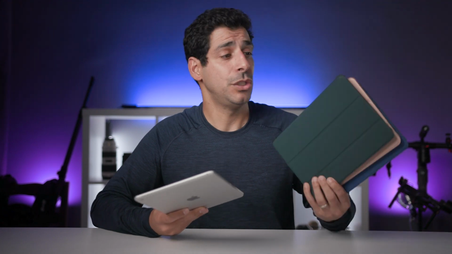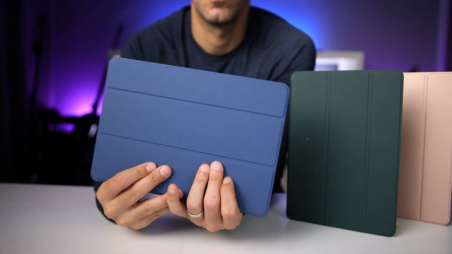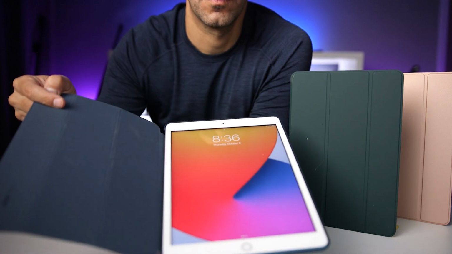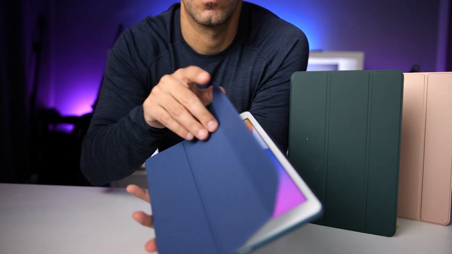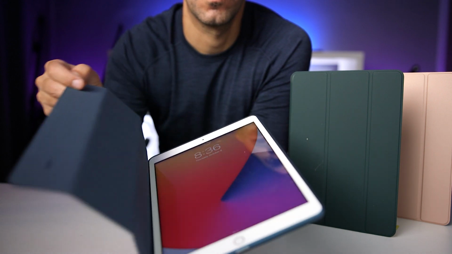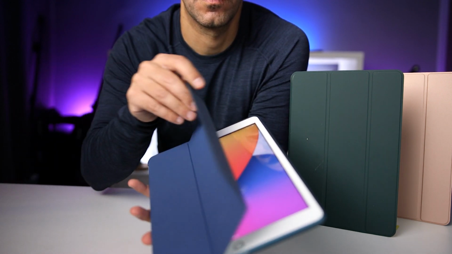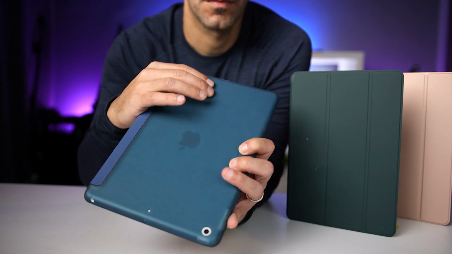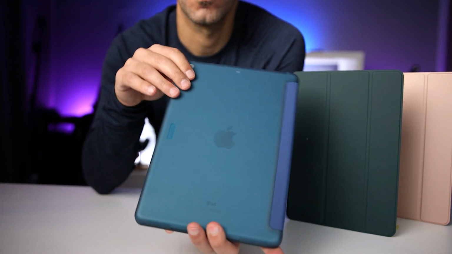I think that regardless of which model you end up going with, you should pick up a case. Right now I'm playing with a couple of options from ESR. I'm not super careful, so I'm very likely to drop my iPad if I don't have it in a case. I actually never have it naked like this unless I'm shooting a video. It's always in some sort of case, so check these out, and again, I'll put some links in the description.